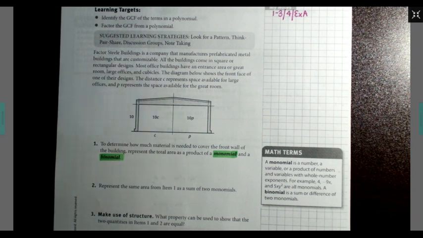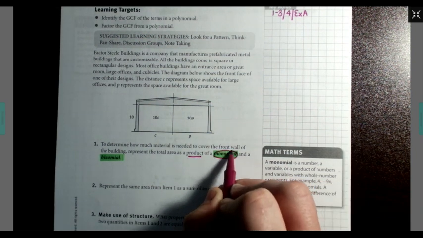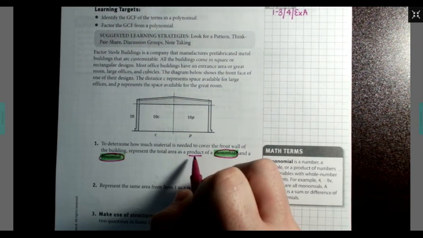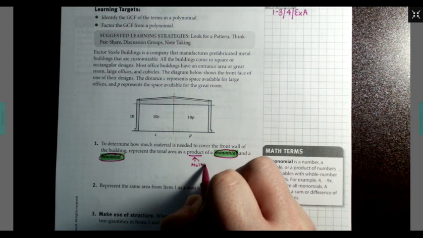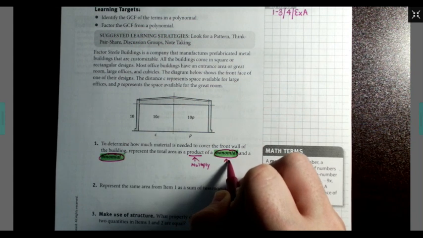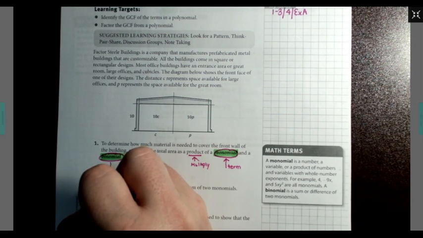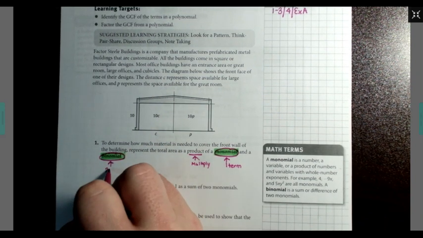1. To determine how much material is needed to cover the front wall of the building, represent the total area as a product of a monomial and a binomial. Now, product means multiply. Monomial is one term. Binomial means the sum or difference of 2 terms.